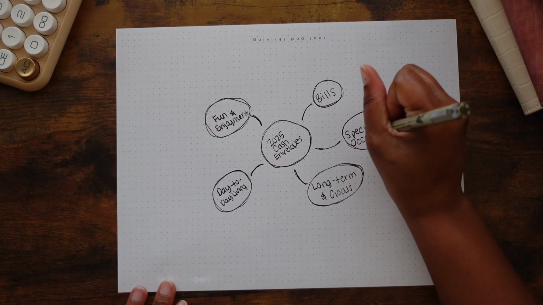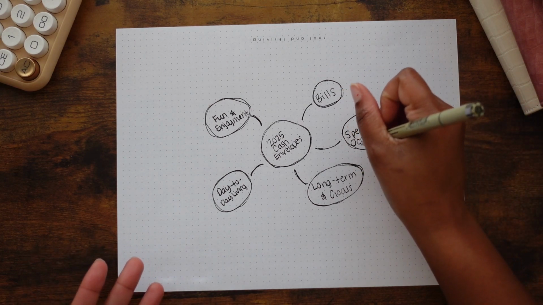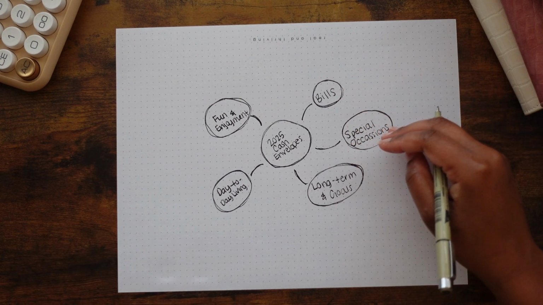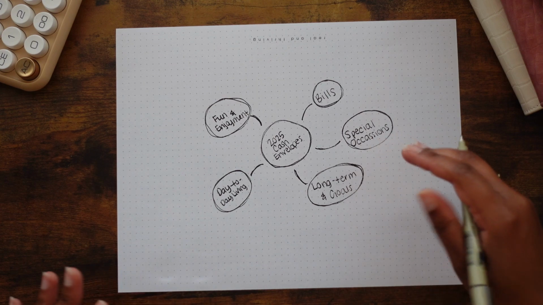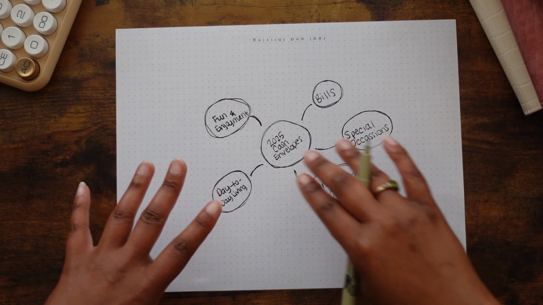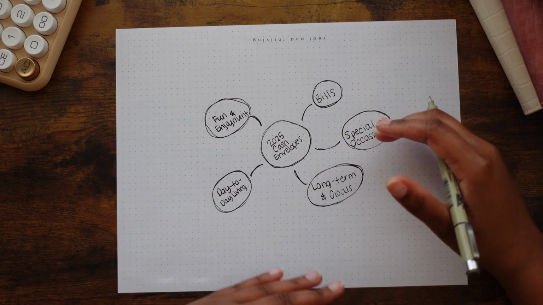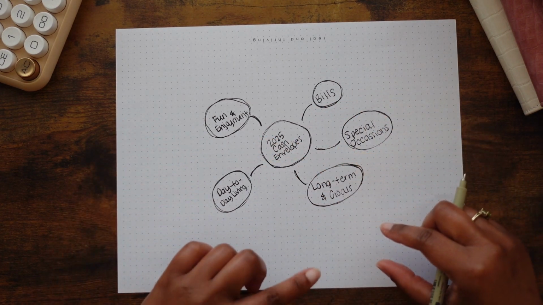And disregard, I put two S's in occasions. I just got all excited and I did two C's and two S's, but it's supposed to be one S. It's occasions, not occasions. But this is what you want to start with. You have your branch for bills, day-to-day living, special occasions, fun and enjoyment, and your long-term goals.